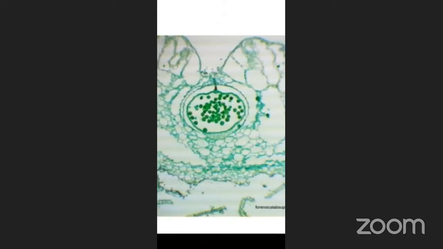So only that is a simple structure there. Yes or no? Compared to Anthoceros, this one is the Riccia sporophyte. Are you clear?